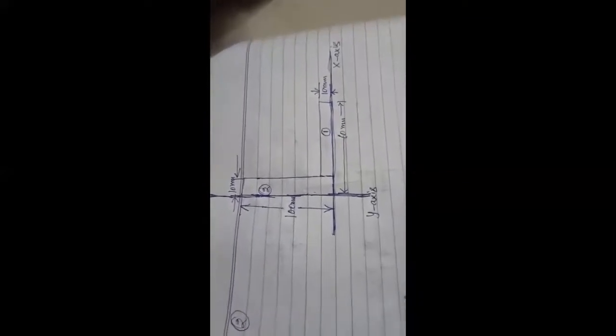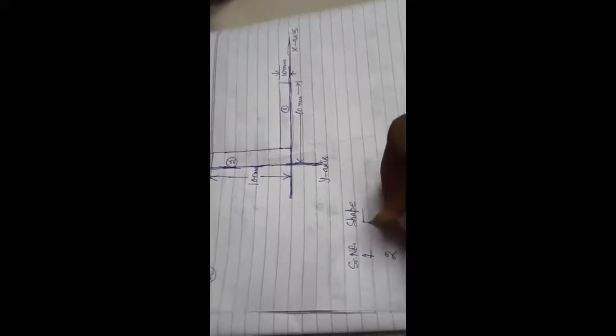Now we have to divide this figure into two rectangles. So we have divided like this. So this is rectangle number 1 and this is rectangle number 2. Now serial number is 1 and 2. Shape is, this is rectangle number 1 and this is rectangle number 2.